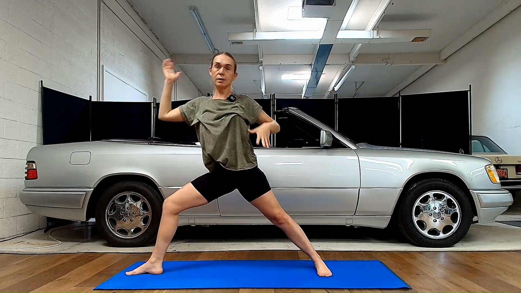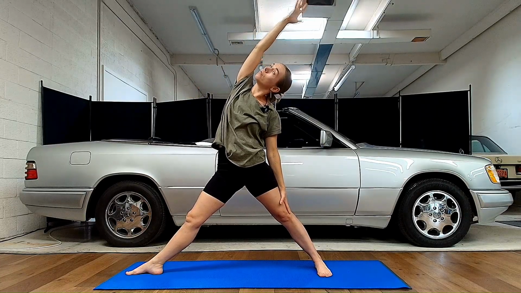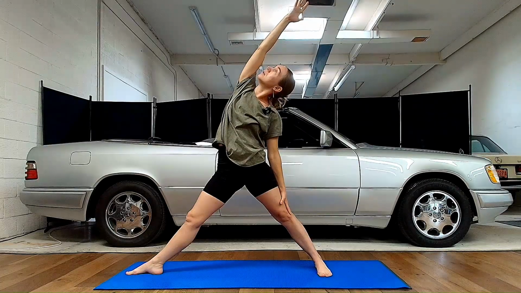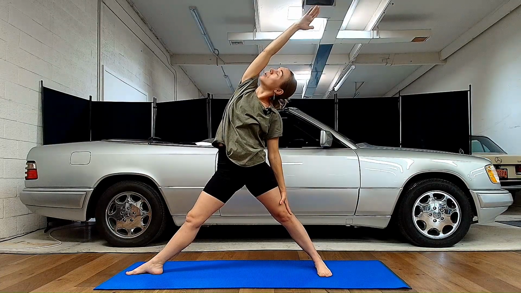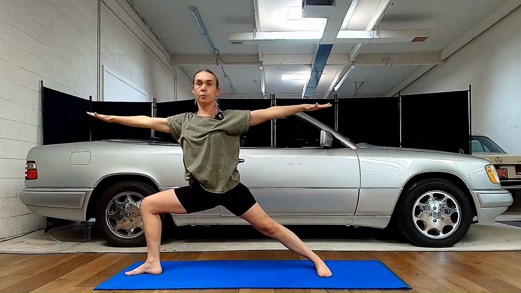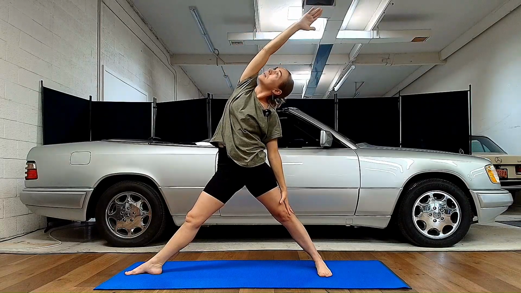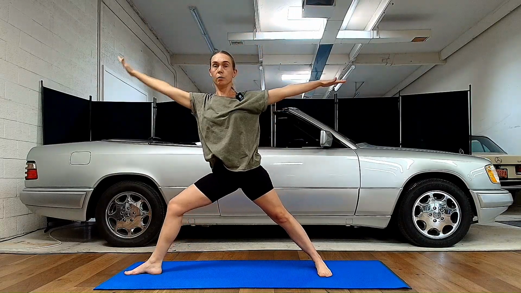Inhale. Now exhale, you're going to reverse. Slide your left arm down and back, right arm over the head. You can turn your eyes towards your upper arm. And then exhale, come back to warrior two. Inhale, reverse. And then exhale, warrior two.